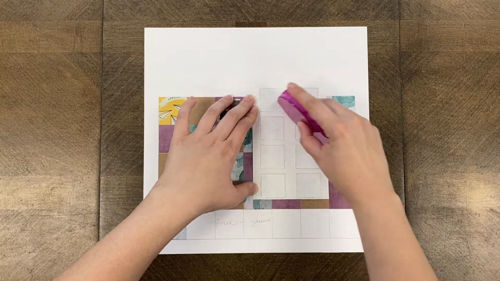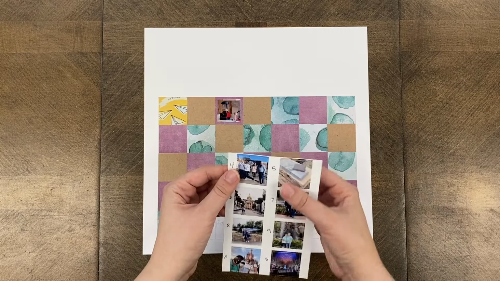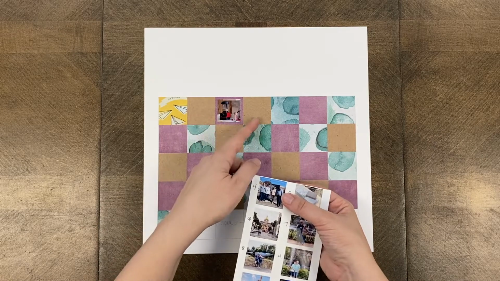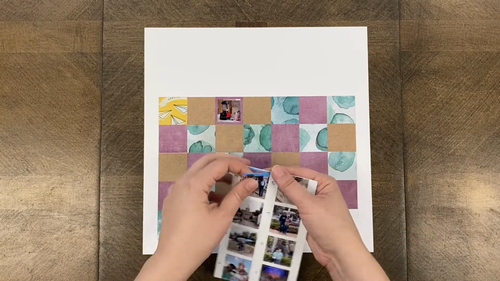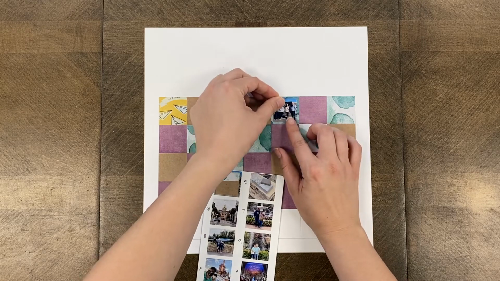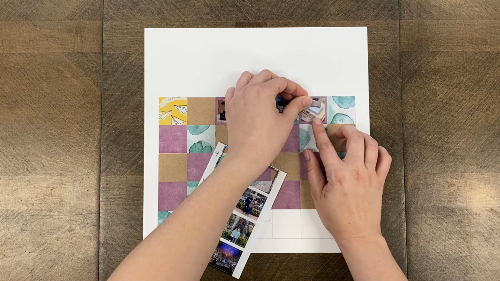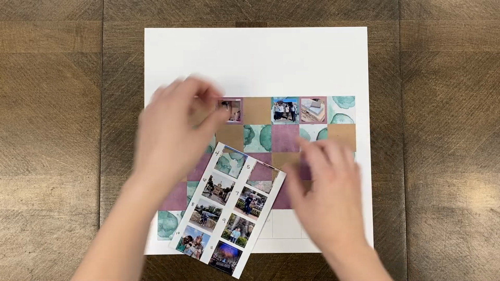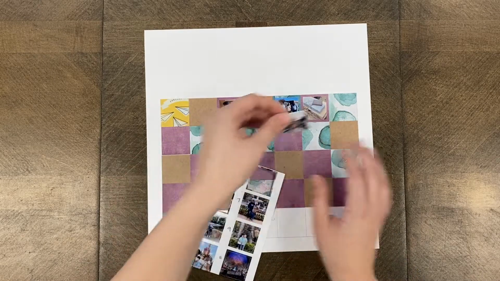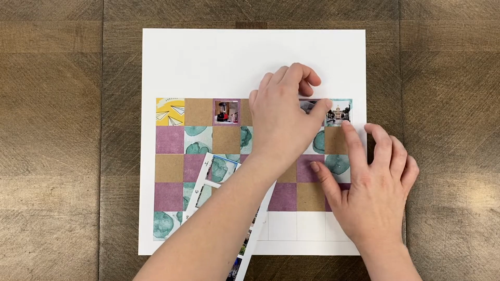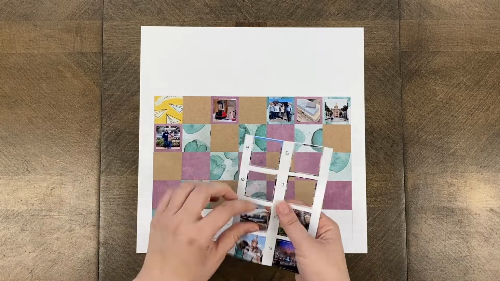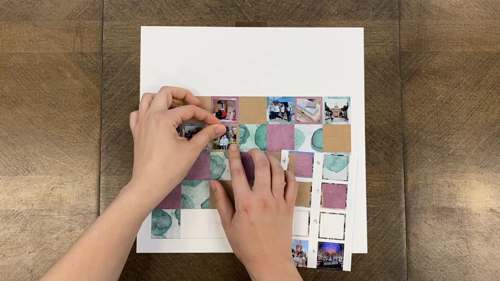And I'm just gluing the rest of the photos here. They kind of got mixed up when I printed them. Usually I try to print them in the order of the date, and when I printed them this time, they got a little mixed up for me. All right, so I'm just following along with the date next to my photograph. So 4, 5, 6.